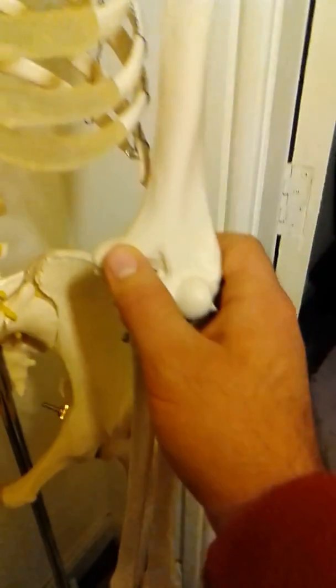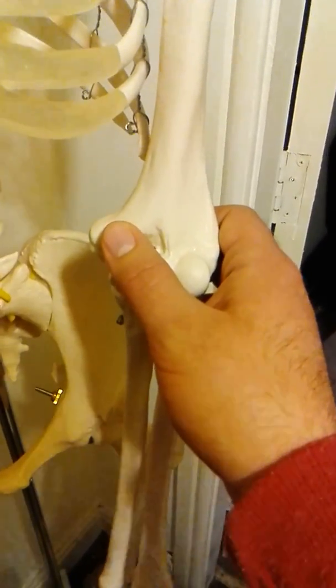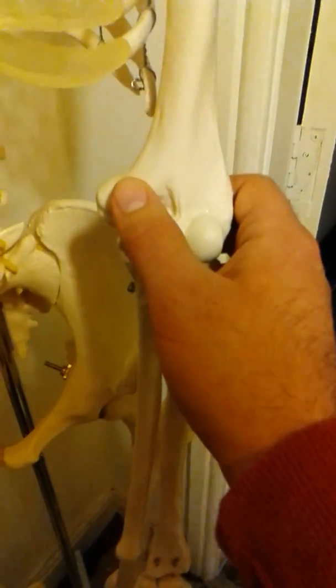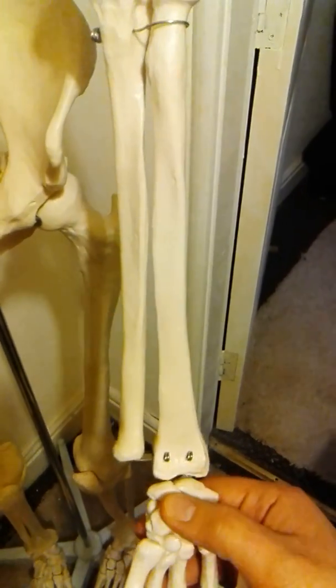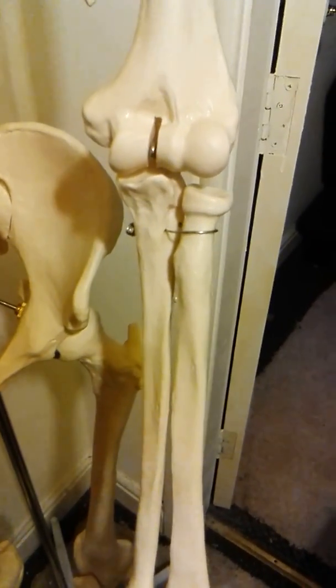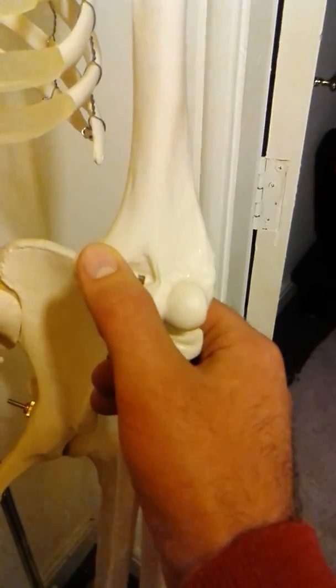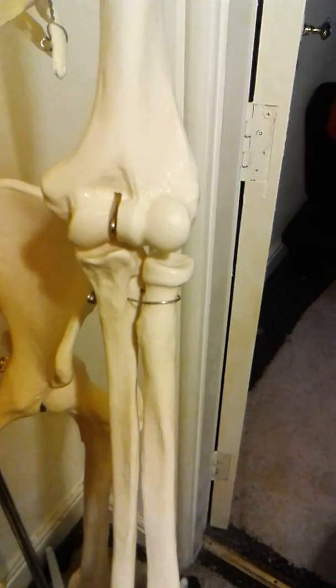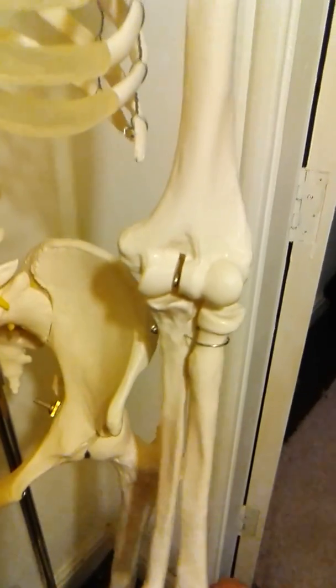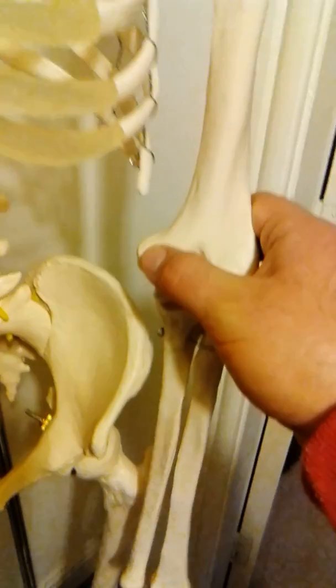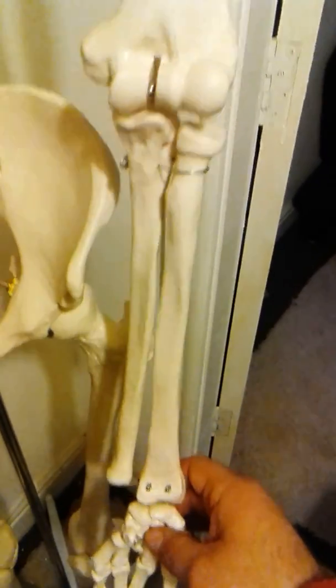Wrist, we've got flexor carpi ulnaris, which goes from the medial epicondyle into the pisiform, and it does flexion and ulnar deviation. Flexor carpi radialis, medial epicondyle into the palmar surface of second and third metacarpals, and it does flexion and radial deviation. Then we've got palmaris longus coming from the medial epicondyle into the carpal tunnel, and it's a weak flexor.